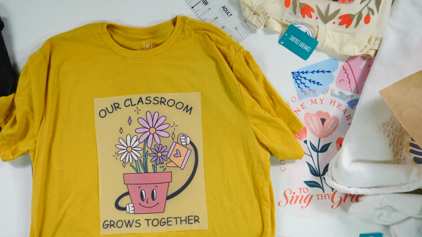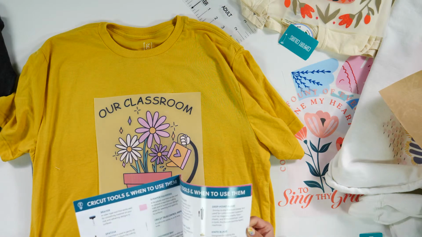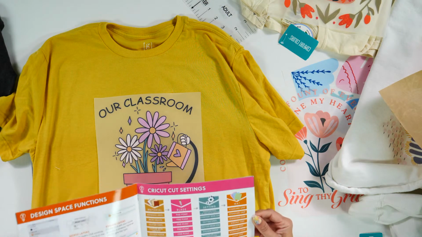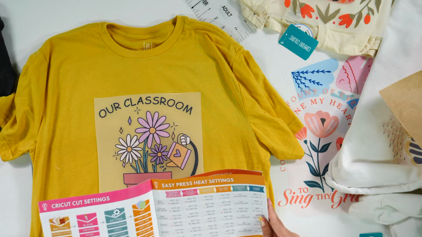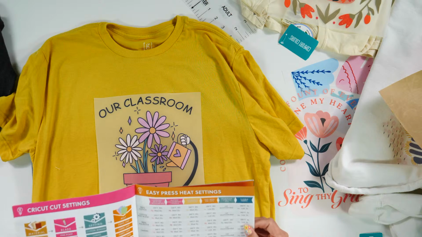Where's our Cricut reference guide? Where's the Bible at? Probably in the top drawer. Oh, I saw one peeking out. The reason that I want to get this is because I want to go to here. So medium goes up.